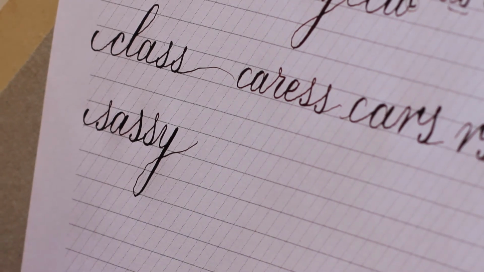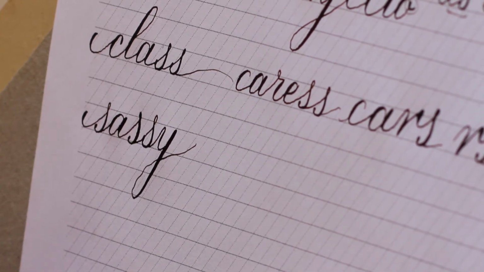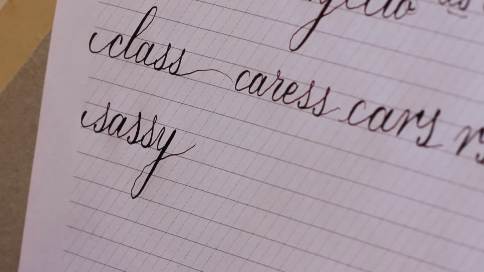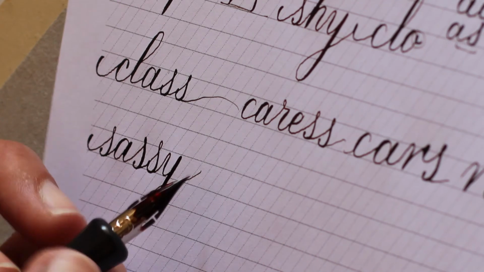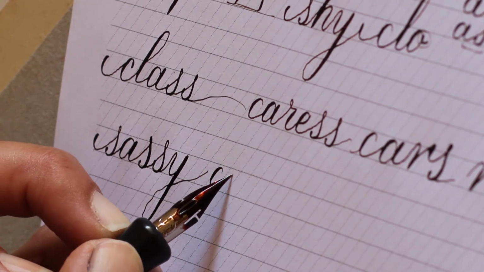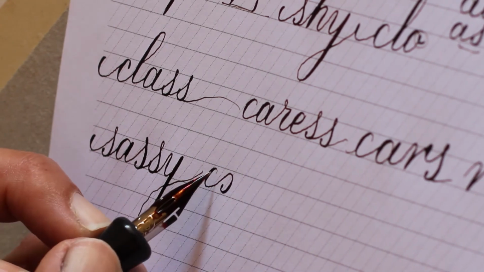Now let's write, this is a nice word, exquisite. So we have E-X-Q-U-I-S-I-T-E, exquisite. And E and X following the slant.